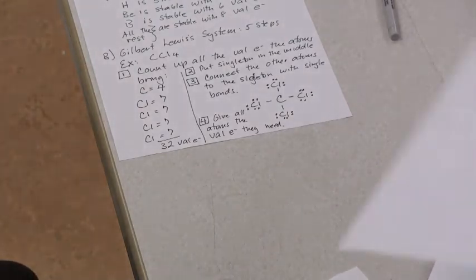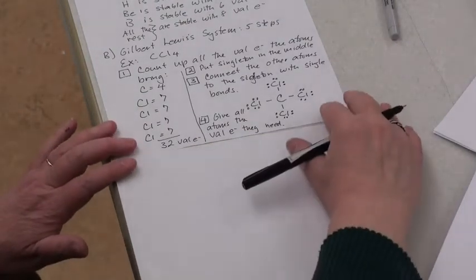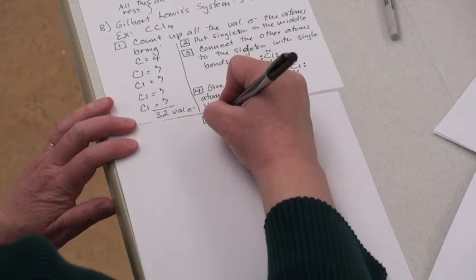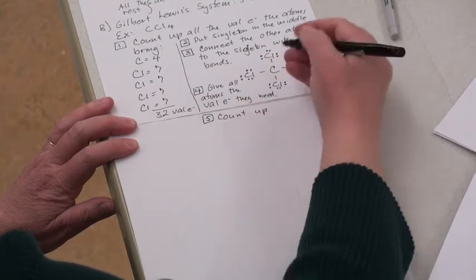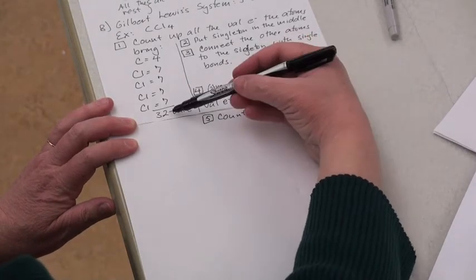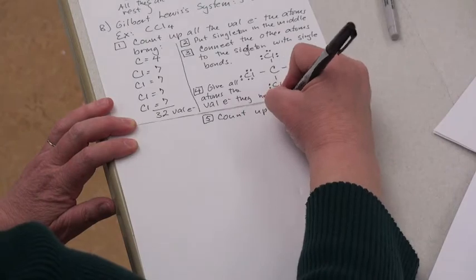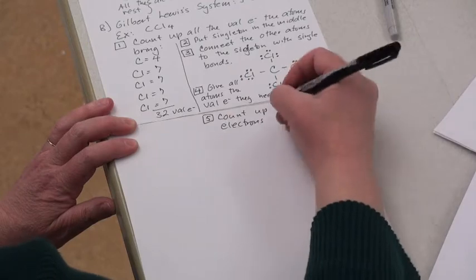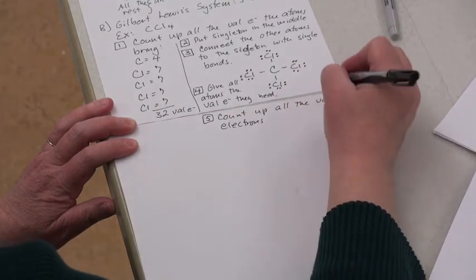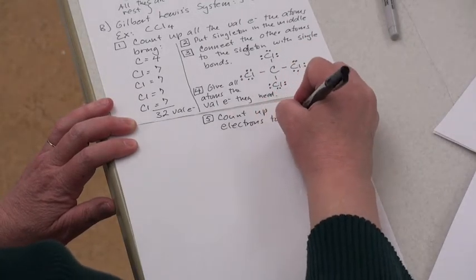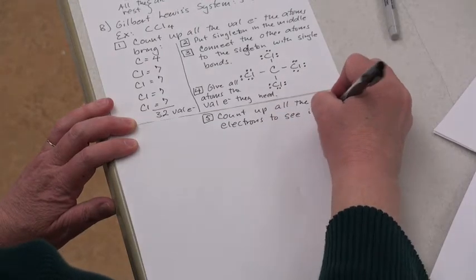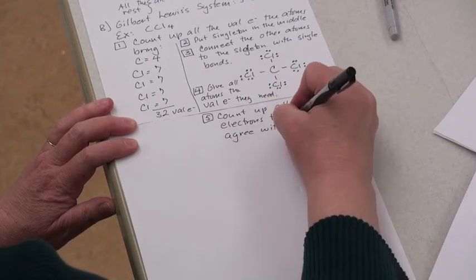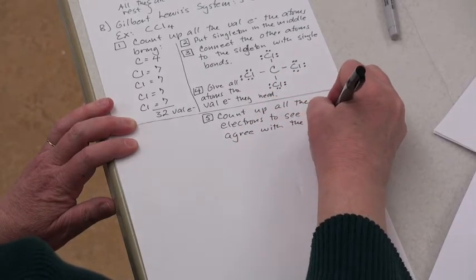So we might be done, but to see if we're done, there's one last step. And that 5th step is to count up. We're going to count up all of these electrons and see if it adds up to 32. So count up all the valence electrons to see if they agree with the first number, with the number, let's say, from step 1.